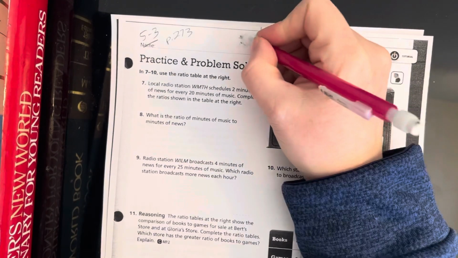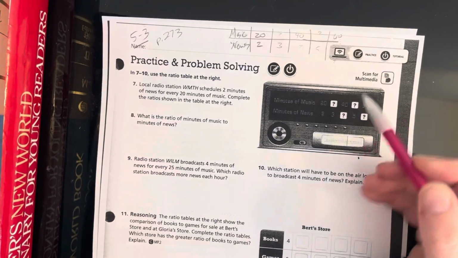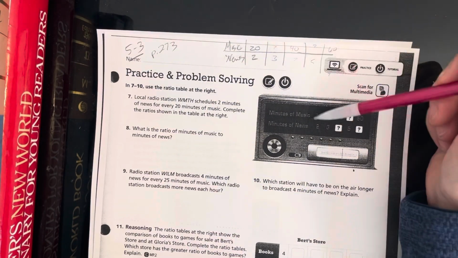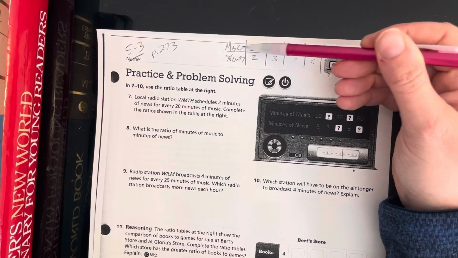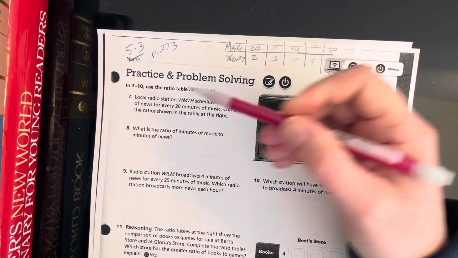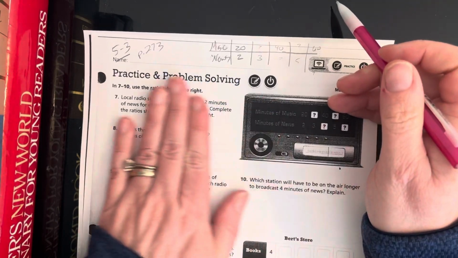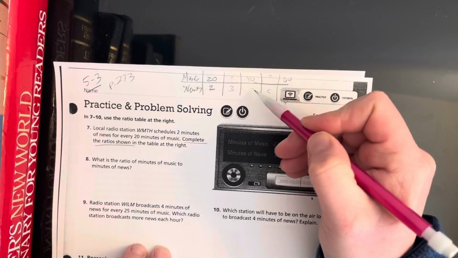Okay, so I just recopied the table up to here only because it's hard to see in my photocopy. So this is just a recopying of 2 minutes of news for every 20 minutes of music. It's exactly what's in this photo right here. And it says to complete the ratio shown in the table at the right. So the first thing I'm going to do is ignore all these other questions and do what this tells me to do, is to fill in the blanks here.